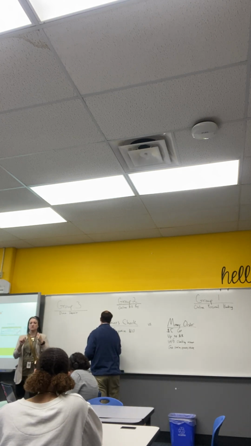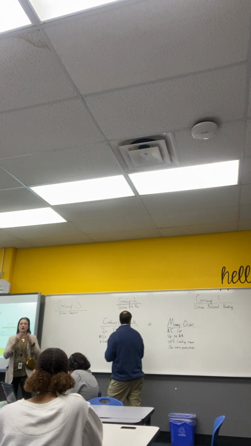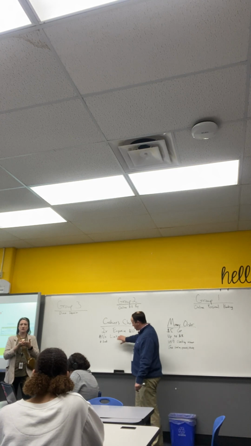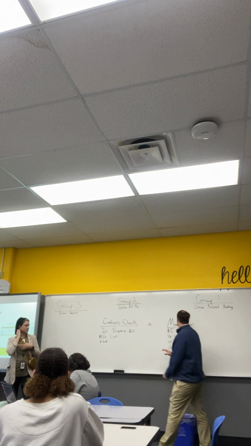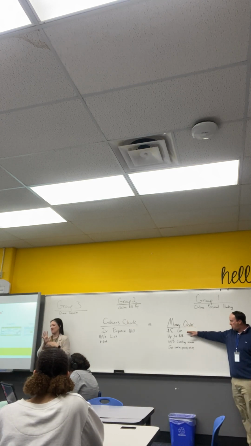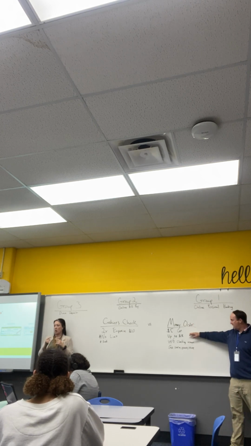So when you're looking at some of these, a little bit more expensive, higher limit, going to a bank versus money order, $5 cost, only can go up to $1,000. Don't need a checking account, can go in a wide variety of places to get your money, right? A little bit more accessibility here, there, okay?